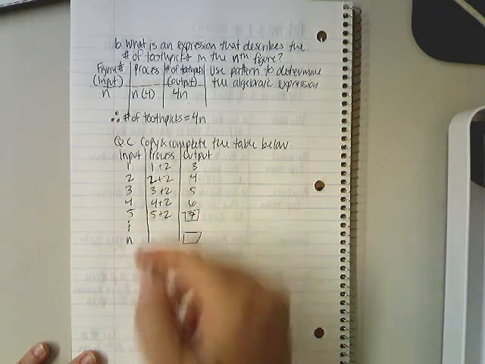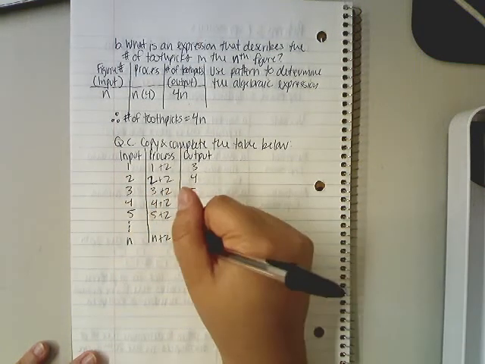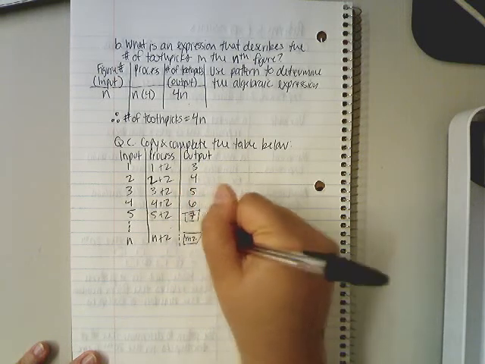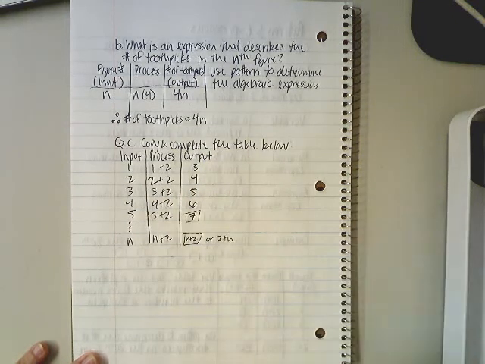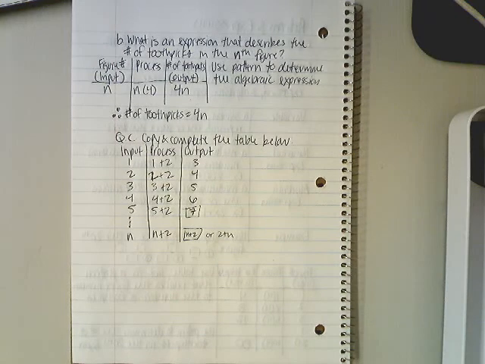And then if I go down to this, my output is n plus 2, which is the same as 2 plus n, however you prefer to write it. So those are our notes for today. Make sure you write down any questions you have so we can go over them together in class.